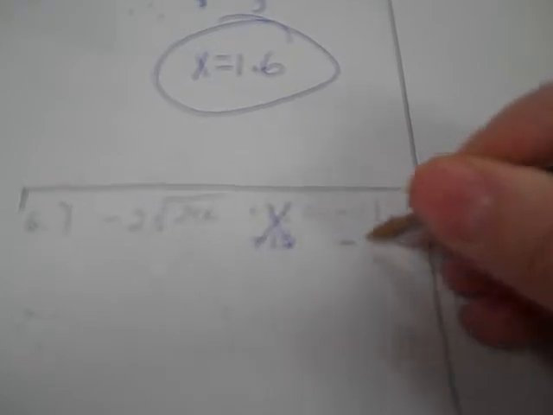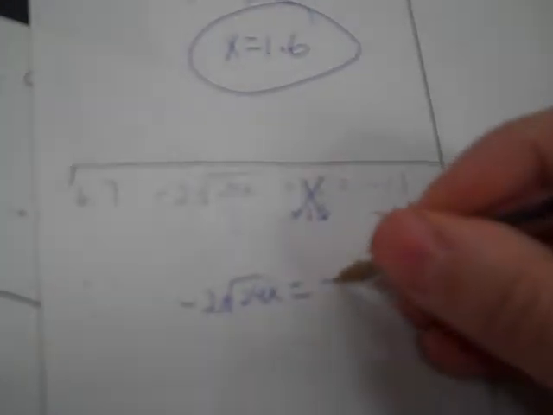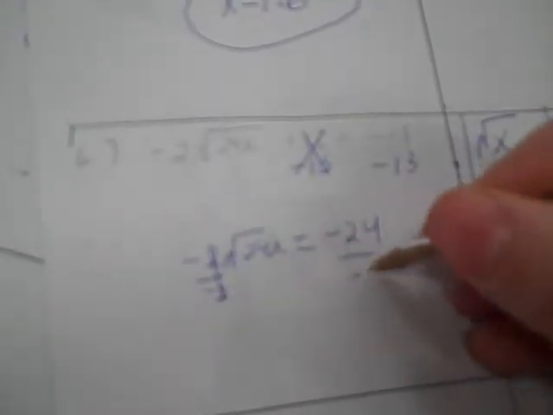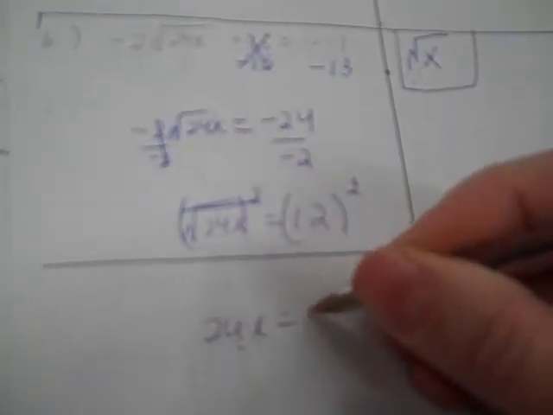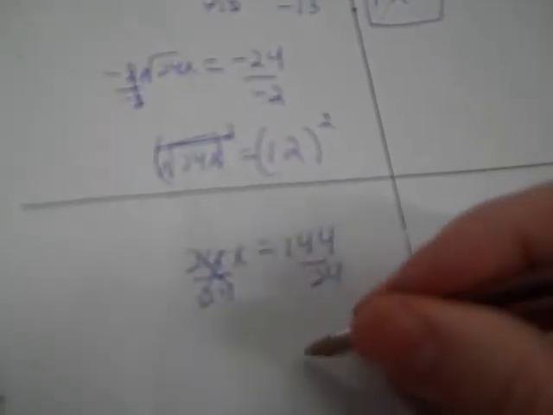First we have to deal with the plus 13. So I minus 13, minus 13. So I've got negative 2 square root 24x, and then negative 11 minus 13 is negative 24. And then I divide by this negative 2 here. And that's 12. So the square root of 24 times x equals 12. Now my outside of the square root is clear, and I can go to my second power. So that cancels, and I get 24x equals 144. And then I divide by 24, and 144 divided by 24 is 6.